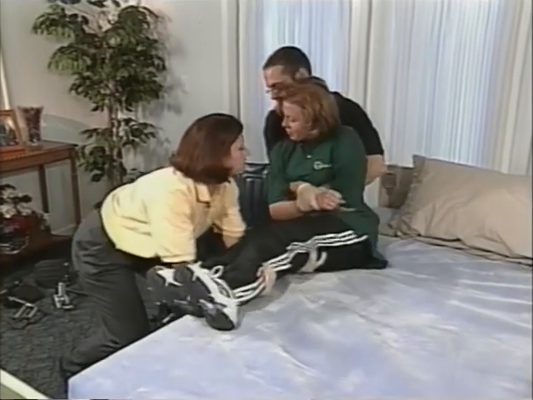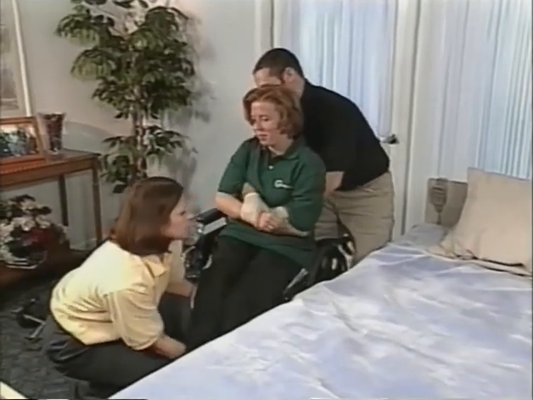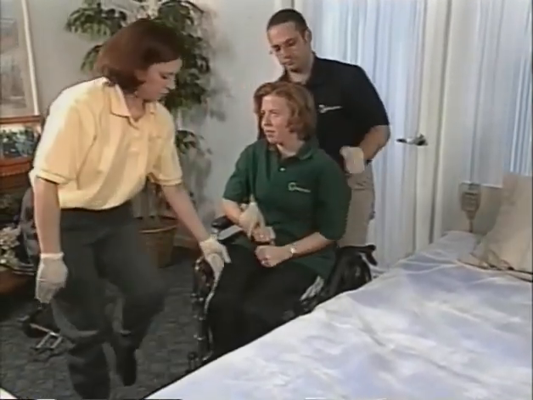1, 2, 3. Position the client as previously demonstrated.